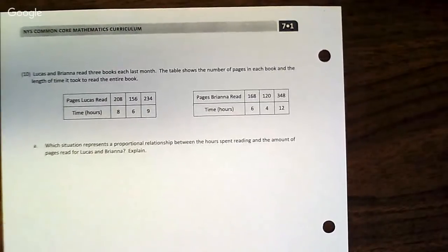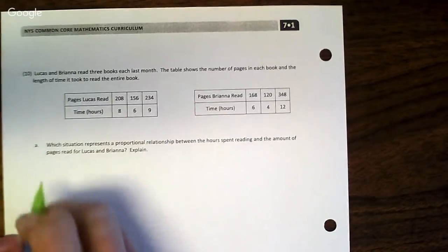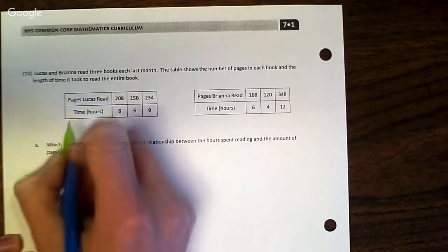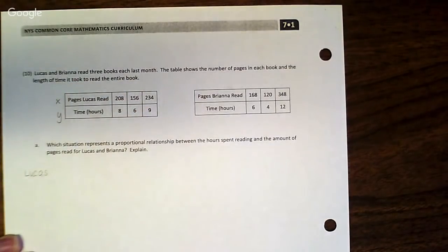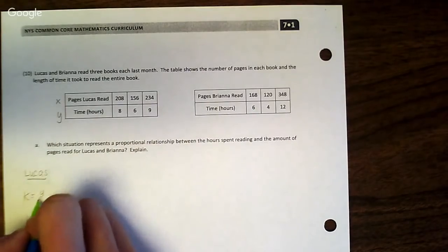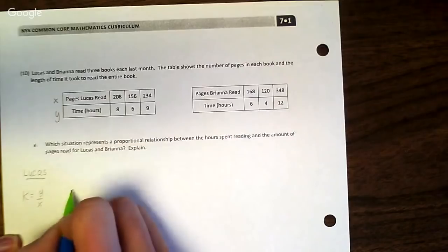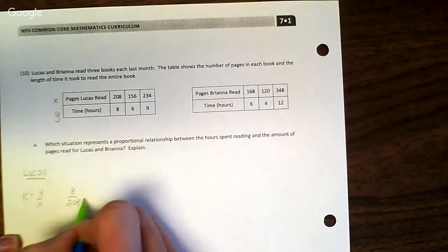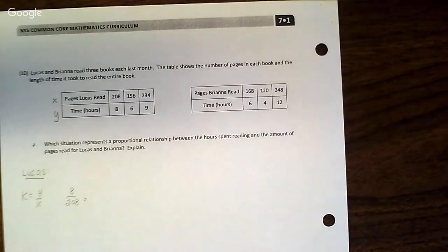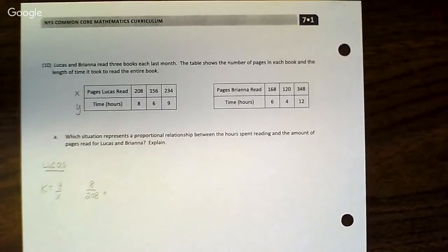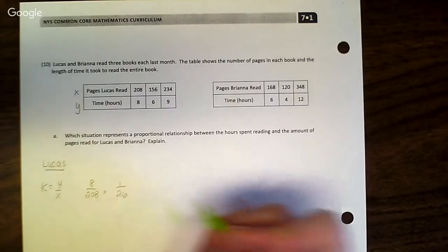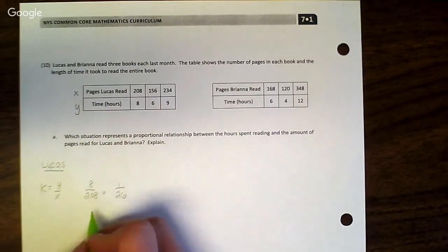All right, number 10. This time we have 2 tables and we're trying to figure out which one is proportional. So remember that it's only proportional if the unit rates are the same. So let's start with Lucas. This would be X and Y. To find the unit rate, we're going to do Y divided by X. So let's start with the first pair. We have 8 divided by 208. When you do this, you're going to end up with this really long decimal. What we could do is change it to a fraction. It might be a little bit prettier, so that would be 1 over 26. You don't have to, but it might be a little bit easier to work with.